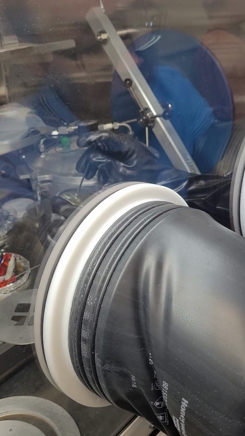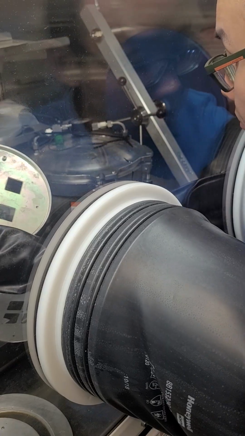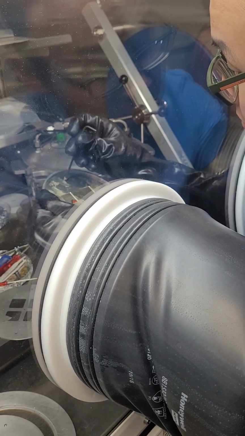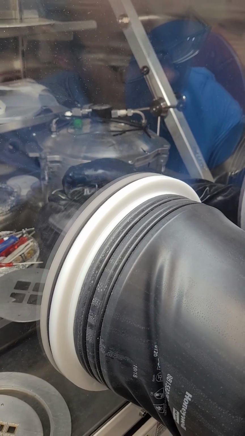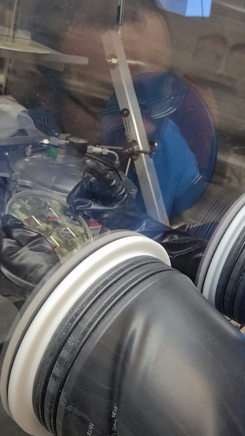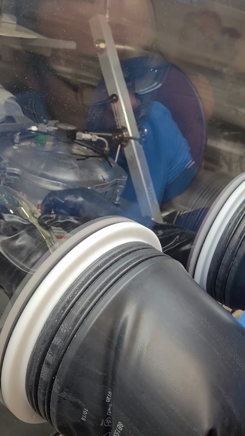And then you can screw in the masks and attach them to the sample holder.